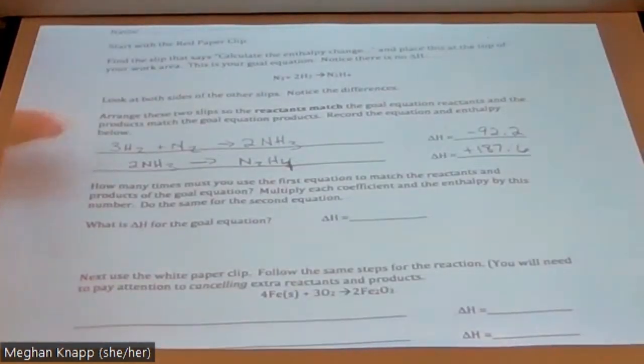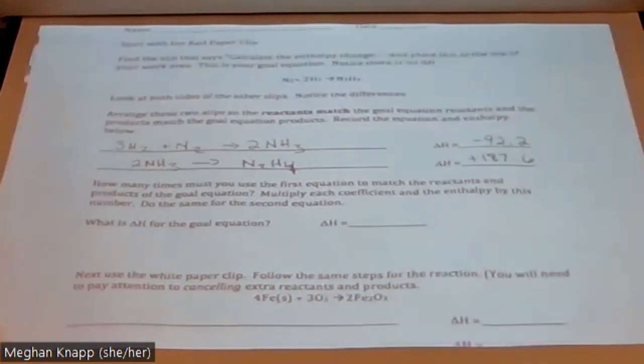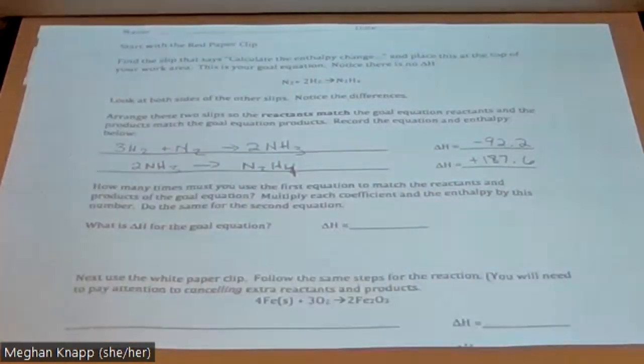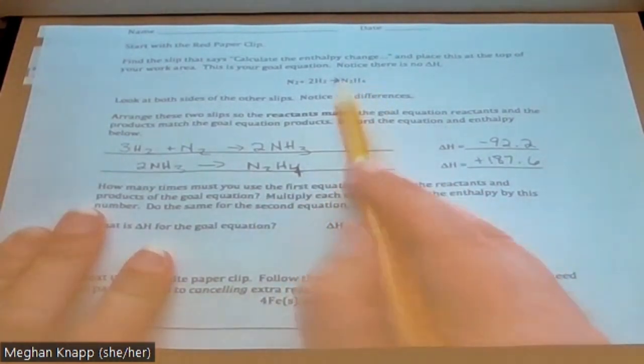All right, now I want to make sure that when I add together the equations, I get the overall equation. So I can either look at the slips of paper or I can look at this, but since other classes have to use this, I don't want you to write on the slips of paper. All right, so I have one of these as a product and one of these as a product.